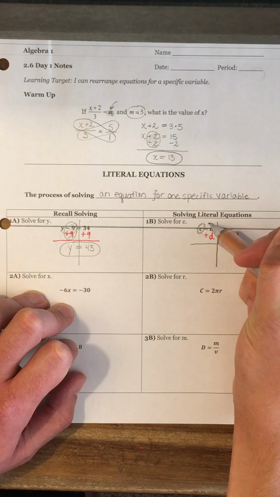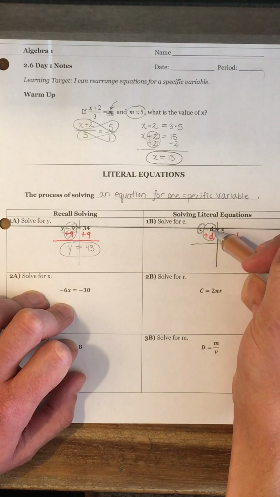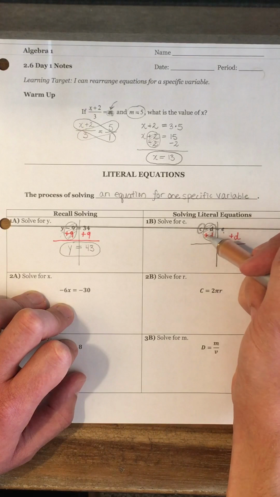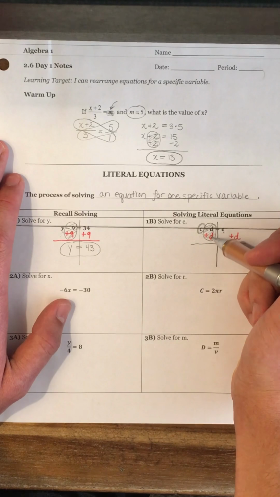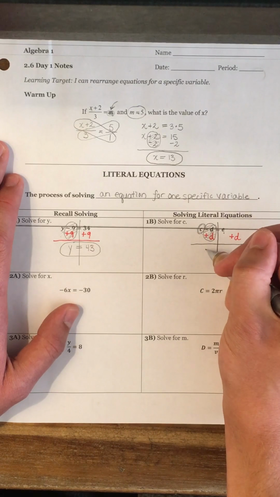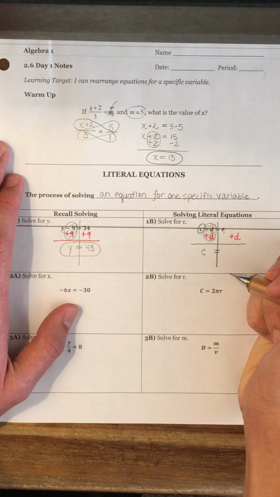again, a negative d plus d, I'm taking some negative number and adding it to itself. Well, that's just going to cancel out. It's kind of like taking negative 5 plus 5, or negative 5,000 plus 5,000, or negative 1,000,000 plus 1,000,000. Whatever that number is, if I add it to itself, it's going to cancel itself out. So all I'm left with on the left-hand side is just c. I got my equal sign in the middle.